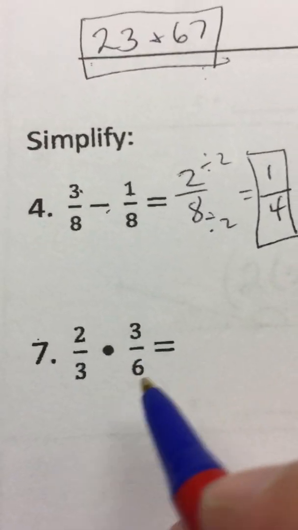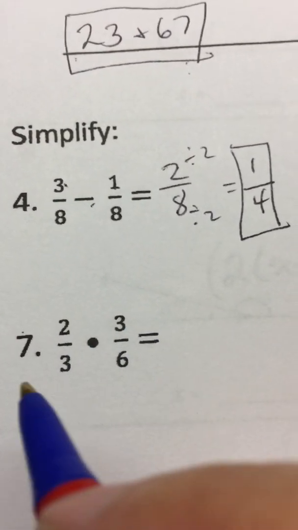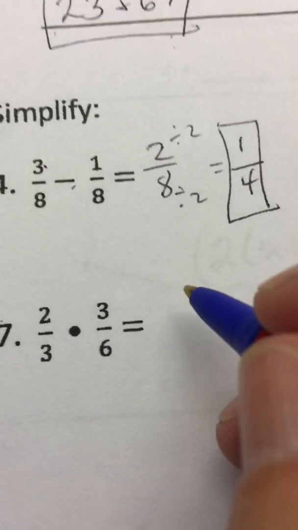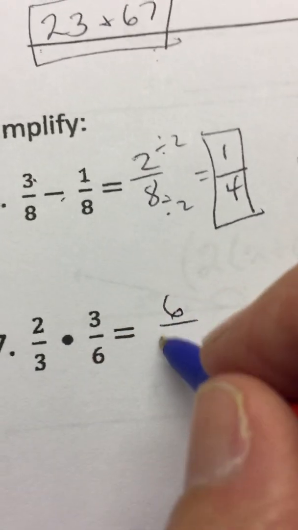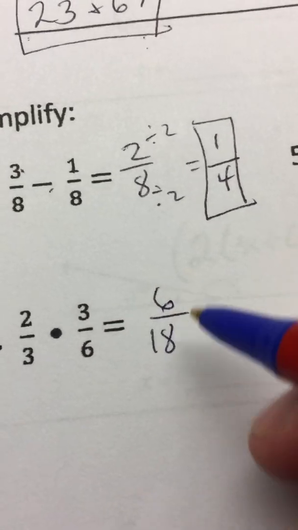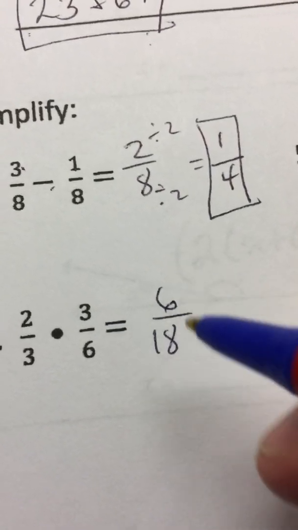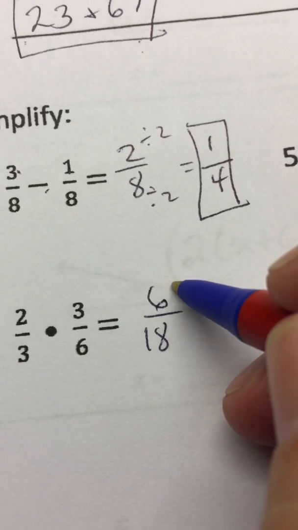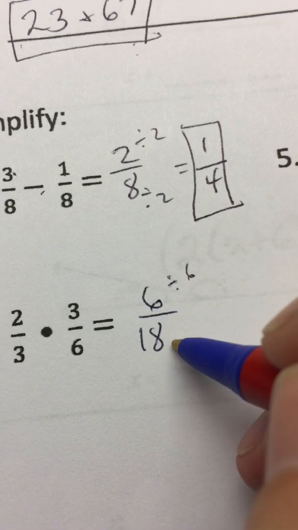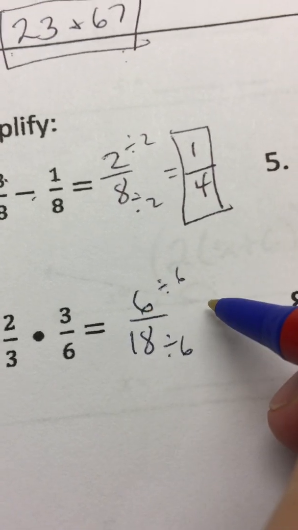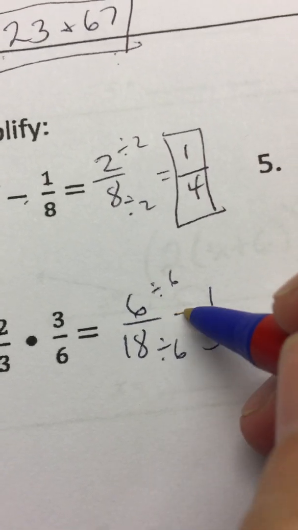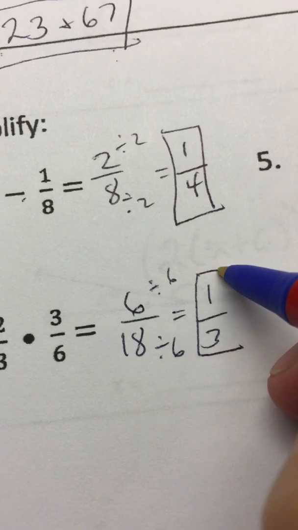All right, multiplication. Again, easy ones. You don't have to have the same bottom number. You just multiply straight across the top, straight across the bottom. 2 times 3 is 6. 3 times 6 is 18. Now, 2 will go evenly into both of these, but you would have to divide by 2 a couple of times, or maybe you'll know that you can divide both of these by 6. So if you divide both by 6, you get 1/3, and that is your final answer because that's as simplified as it can get, 1/3.